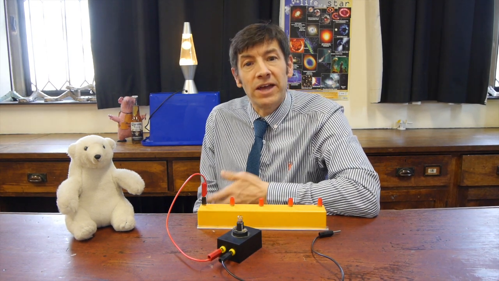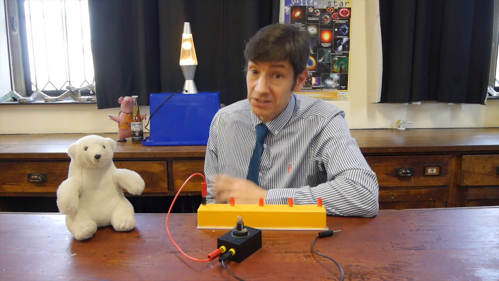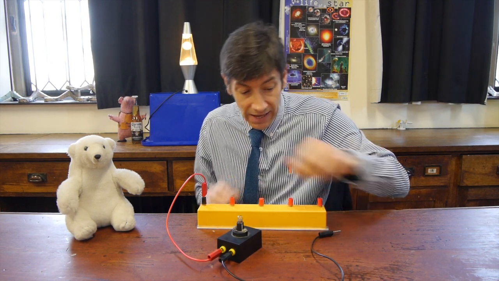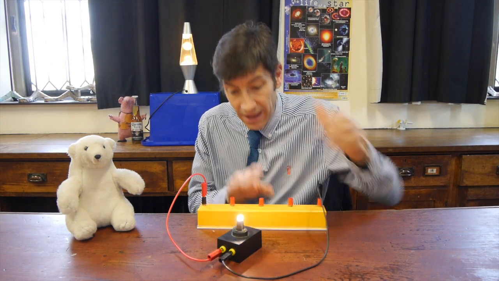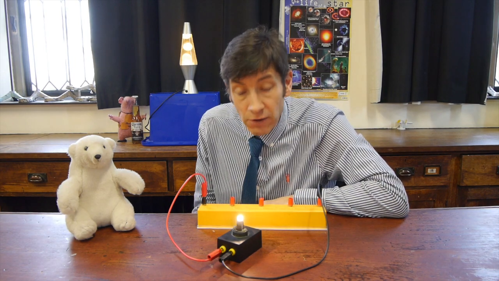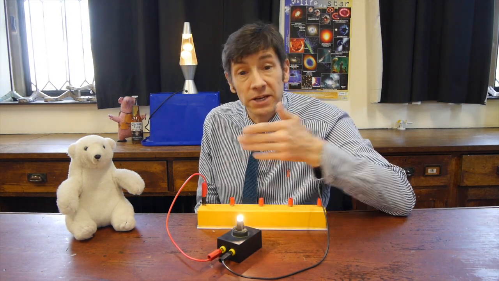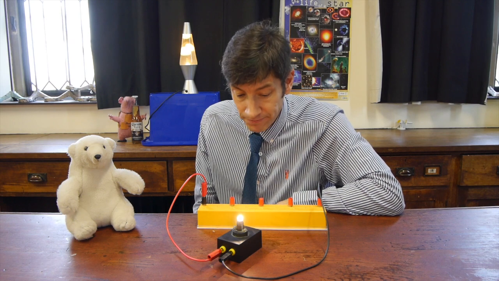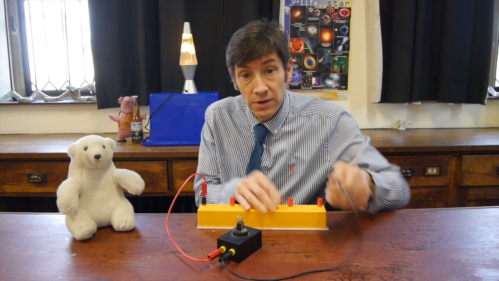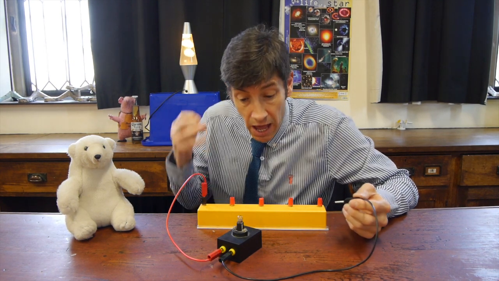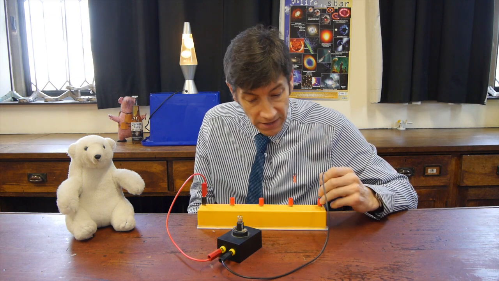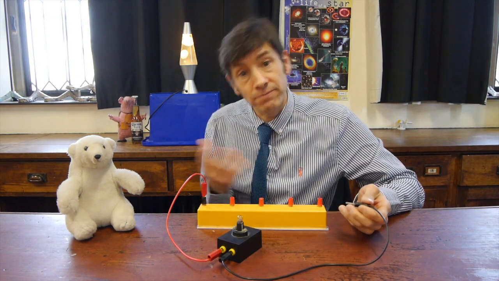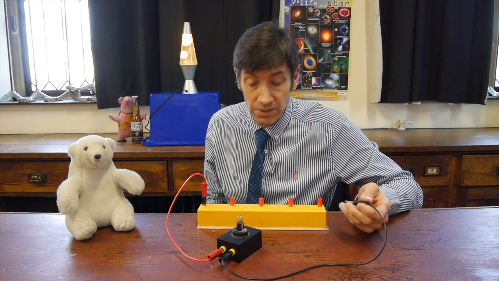If we're going to look at how we pay for electricity, we're going to need to know a number of things. We're going to need to know how much energy is being given out per second. We're going to need to know something about the power. But we also have to learn how long we've left it on for. Did we leave it on for a short period of time, so it's going to be quite cheap to run?